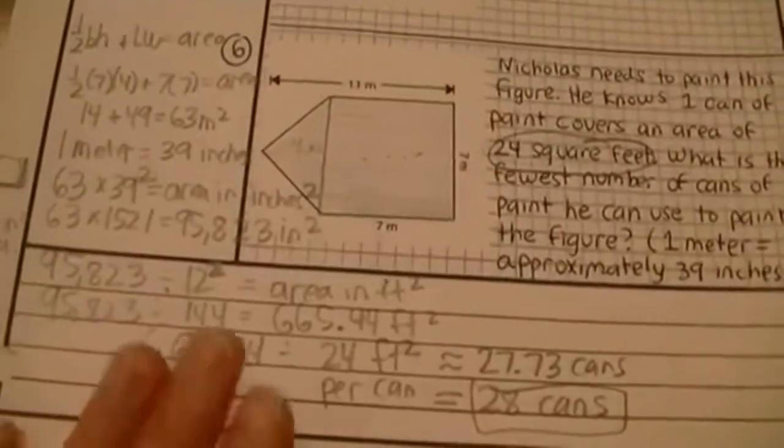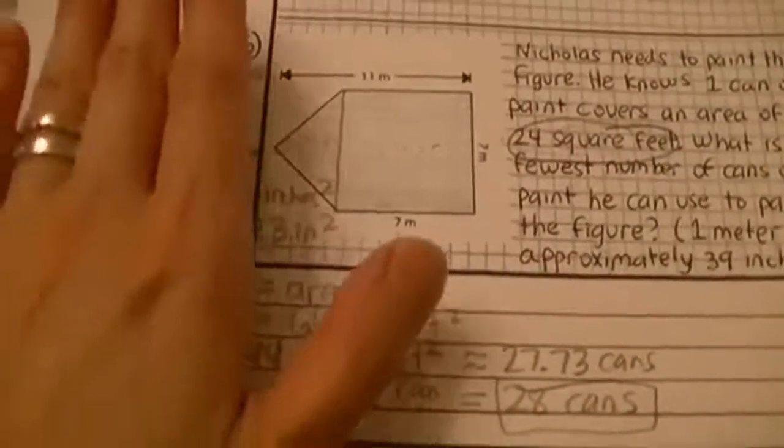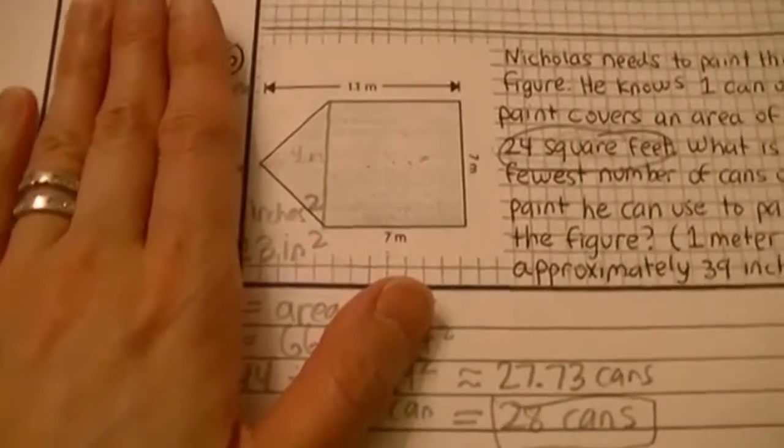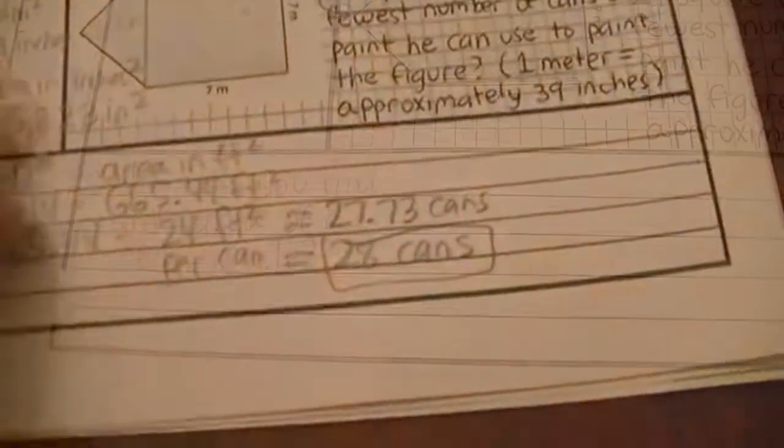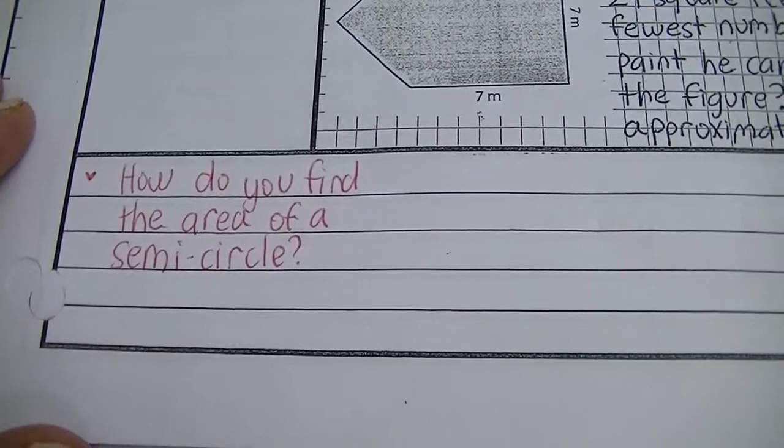So I understand that you're probably like, what just happened? You need to pause or stop the video, try this on your own, see if you figured it out. That's how you study for math, okay? Rewind, get out a blank piece of paper, and try it again. For your summary, please answer this: how do you find the area of a semicircle? I'm going to show you how to do number 9 now.